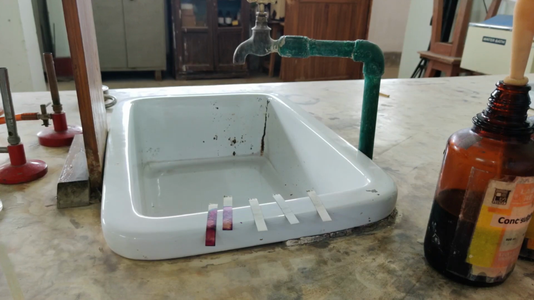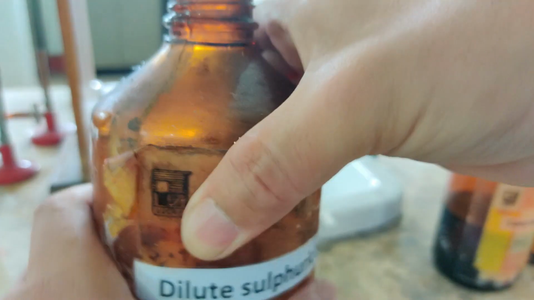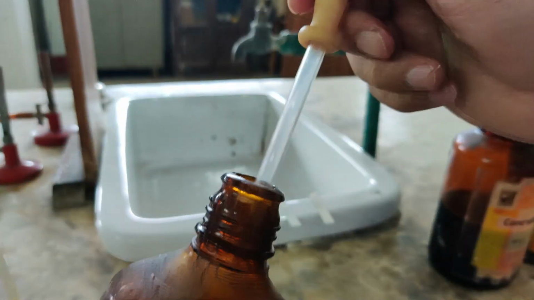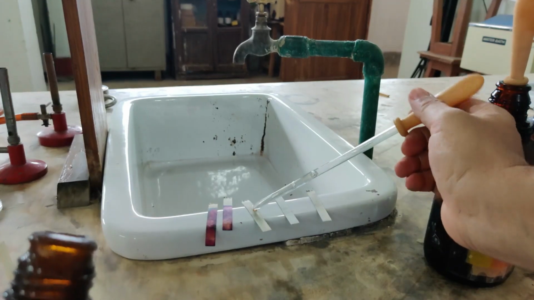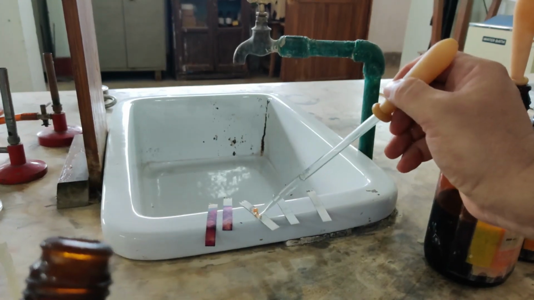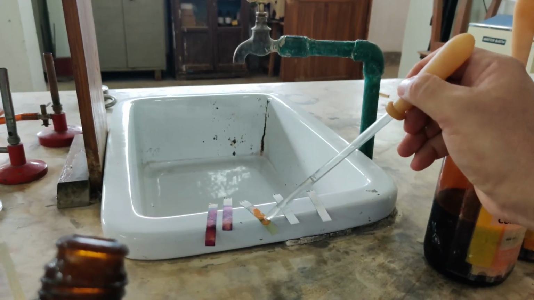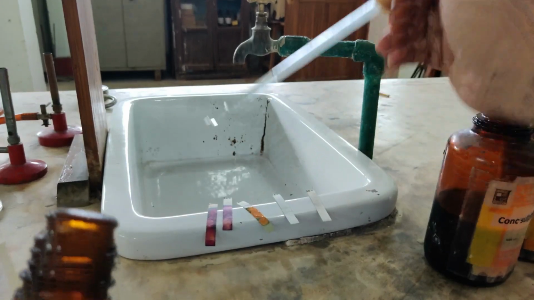Then I am going to go now with the third one, that is here dilute sulfuric acid. Let's see what happens with dilute sulfuric acid. So if I am using dilute sulfuric acid, here it is in this strip, in the middle of the strip only I am putting dilute sulfuric acid, and let's see what color changes you notice here. Here it is. This is dilute sulfuric acid.